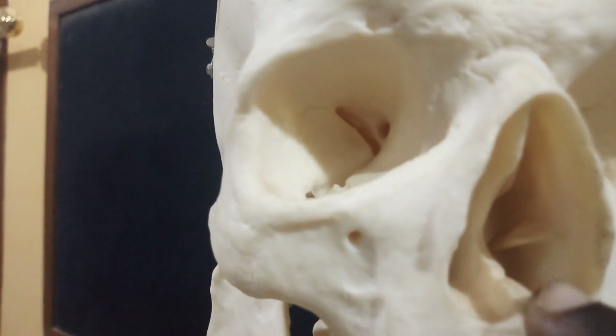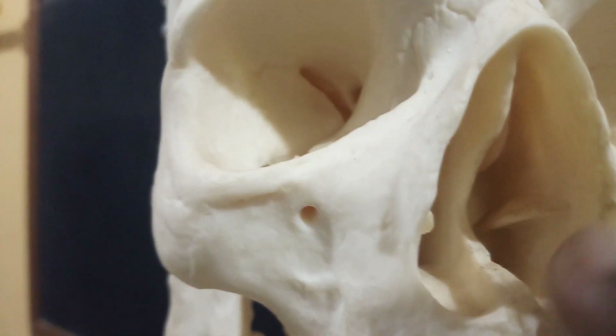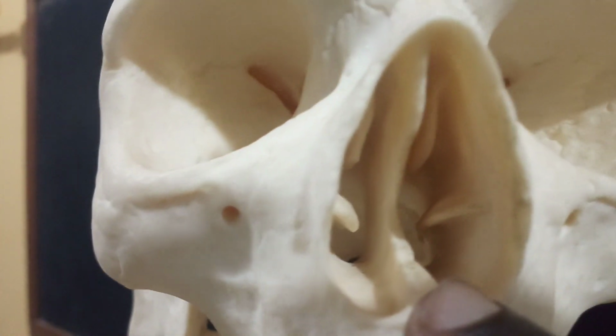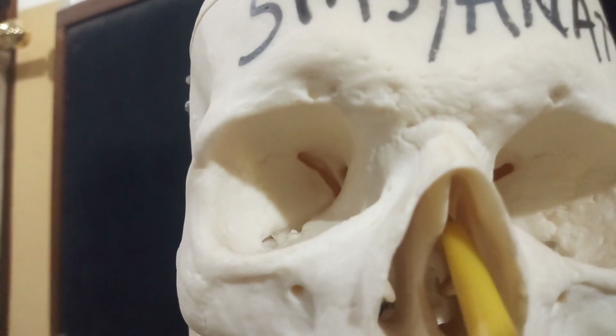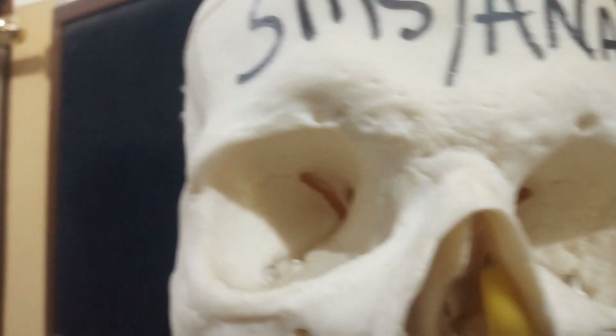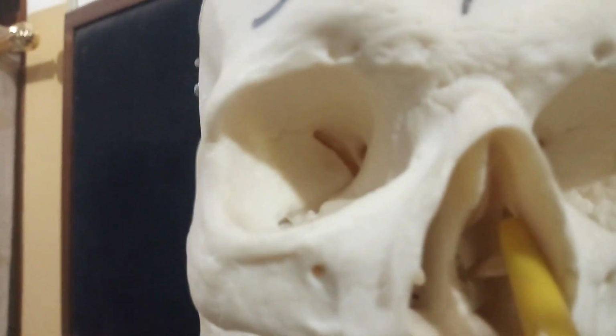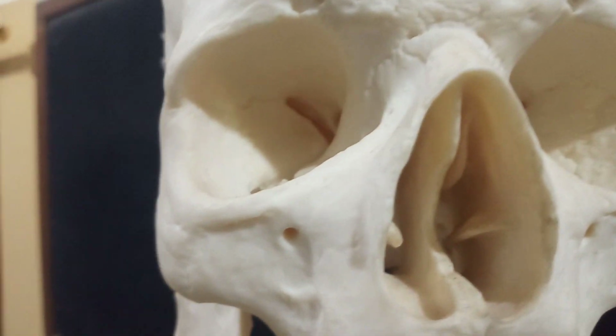But in the living, there will be septal cartilage contributing to the formation of this nasal septum. These are the nasal conchae. These are the inferior nasal conchae, which are separate bones, and these are the superior nasal conchae, which are part of the ethmoid.